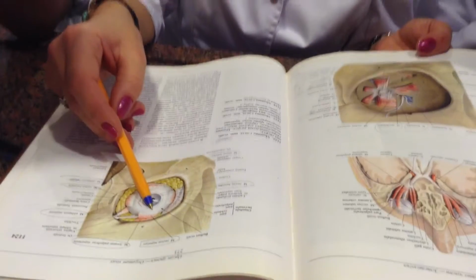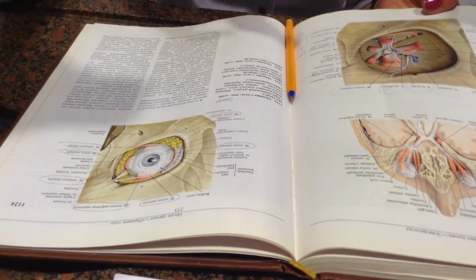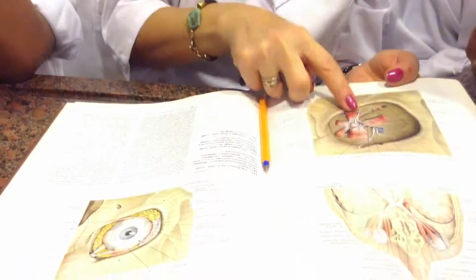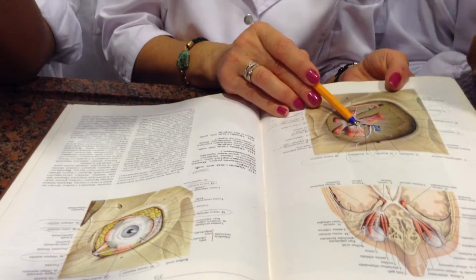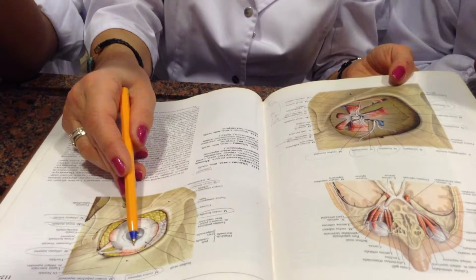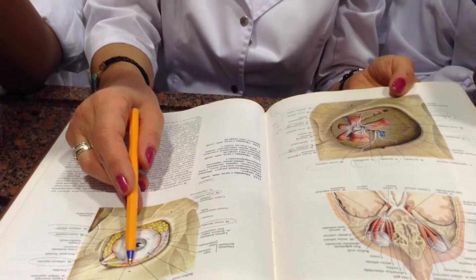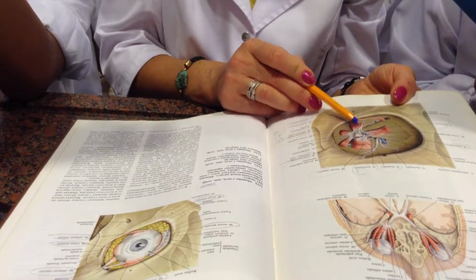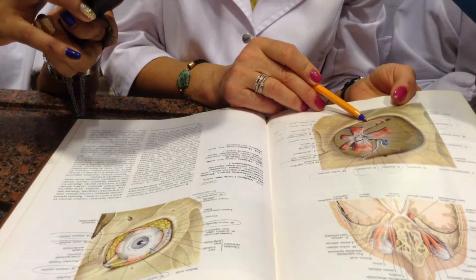All others are innervated by the oculomotor nerve. Inside the orbital cavity the oculomotor nerve is divided into two branches: superior and inferior. What two muscles does the superior ramus innervate? Rectus superior and levator palpebrae superioris. The inferior innervates three muscles: rectus medialis, rectus inferior, and obliquus inferior.